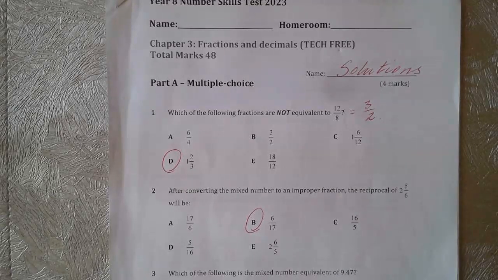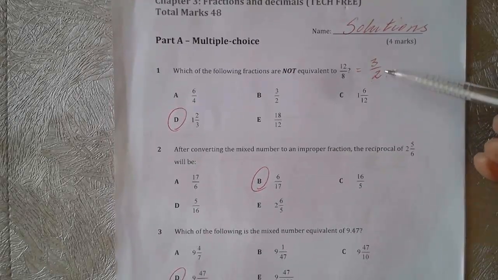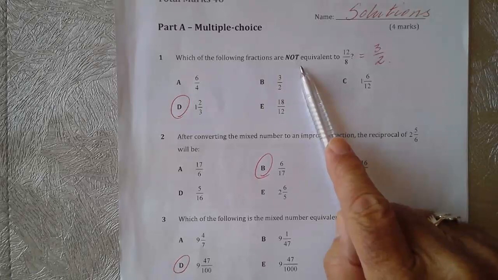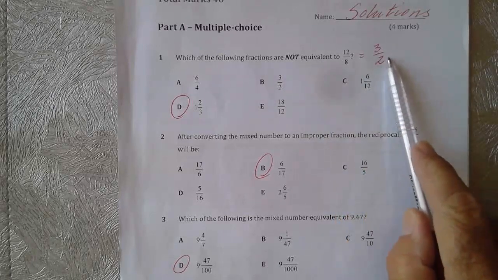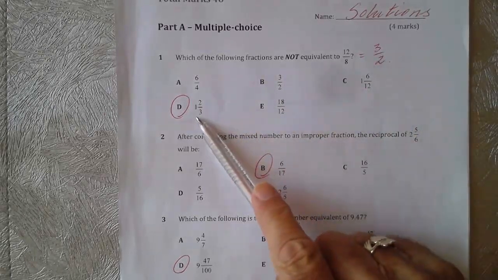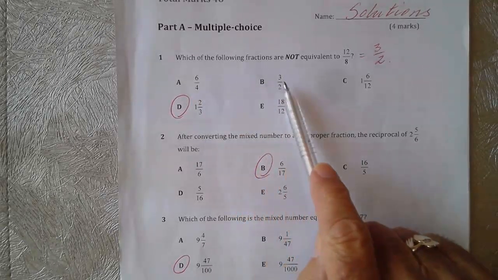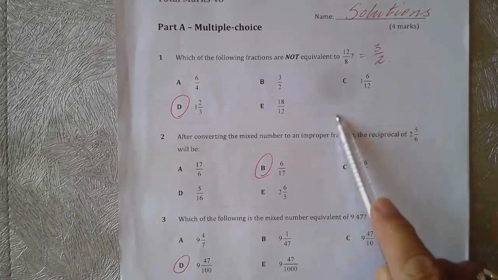Let's go over the solutions to the fractions and decimals test. In a multiple choice here, it says which of the following are not equivalent. The only one that can't be cancelled down to 3/2 is this one here. 3 ones are 3 and 2 is 5. All the others can be reduced down to 3/2.